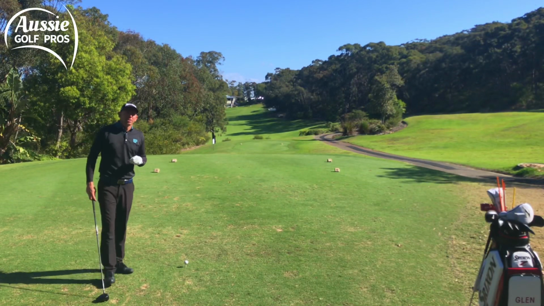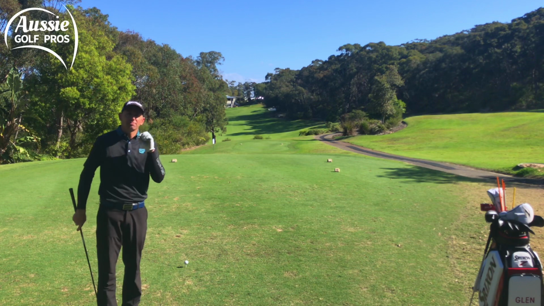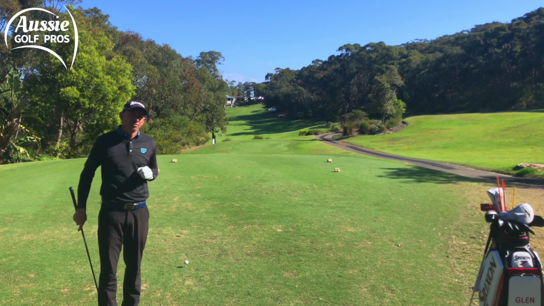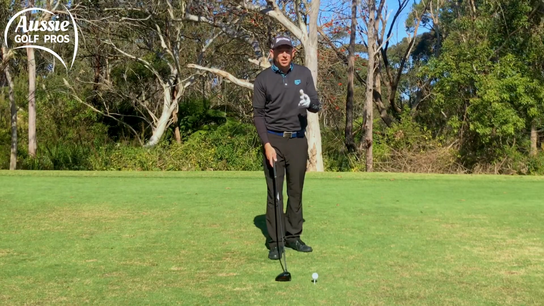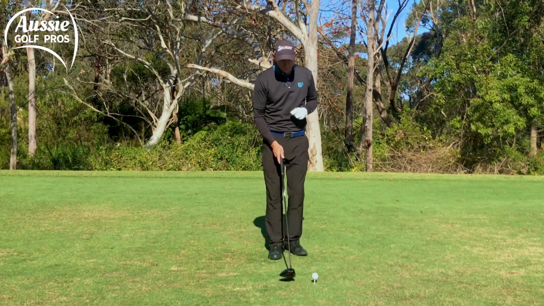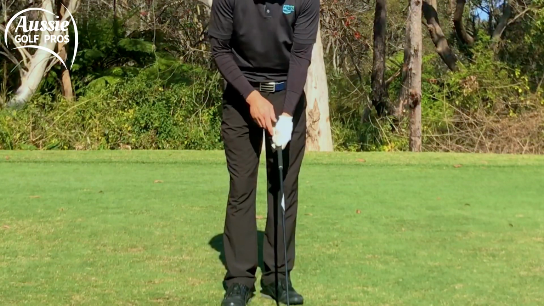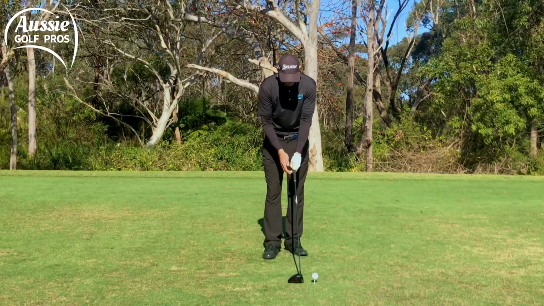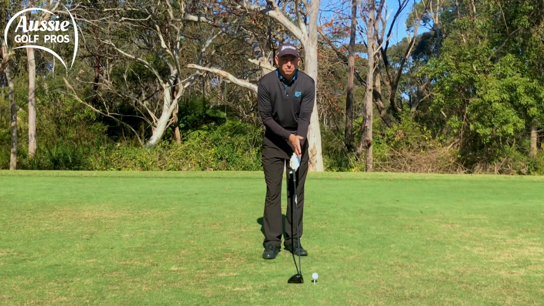Right, let's get back to what's truly important, that's impact. If you're slicing your drives, that means your club face is open at impact. So let's focus on that. And that's where you really need to check your grip. Now, if you hold the club that way, and you may have been taught to have your thumbs on top there, what we see here is that the wrist and the glove is to the side of the grip.